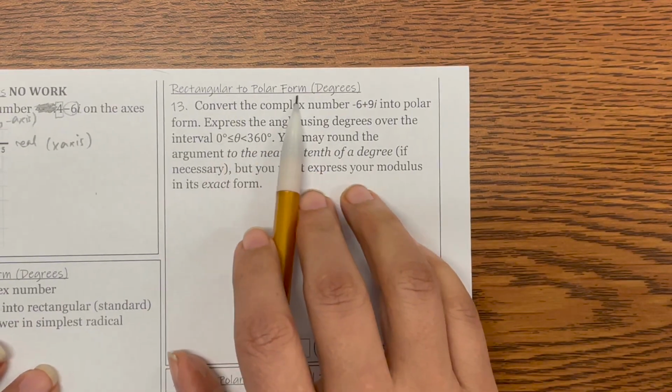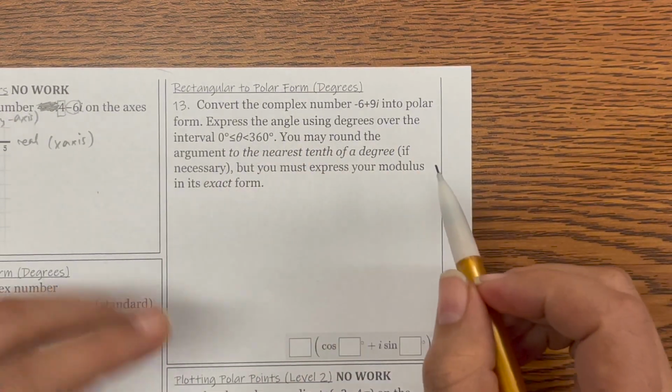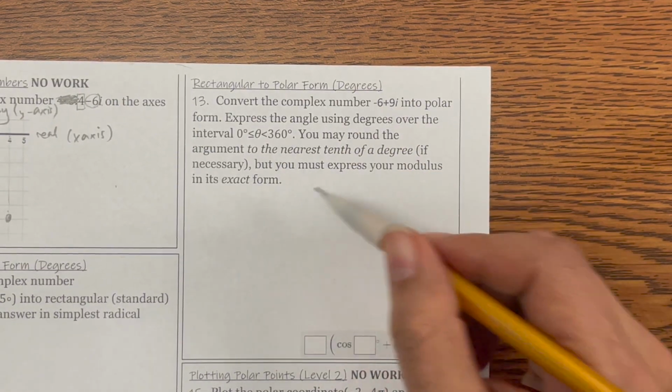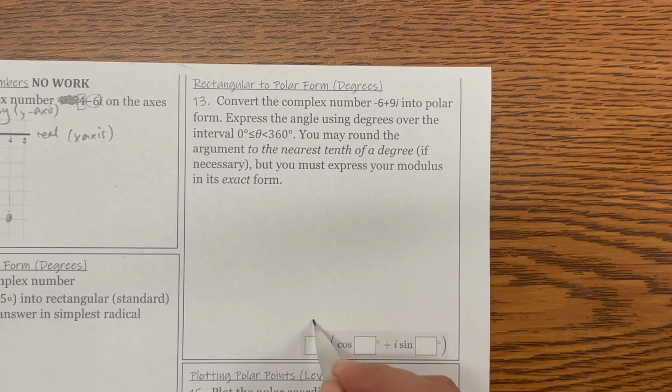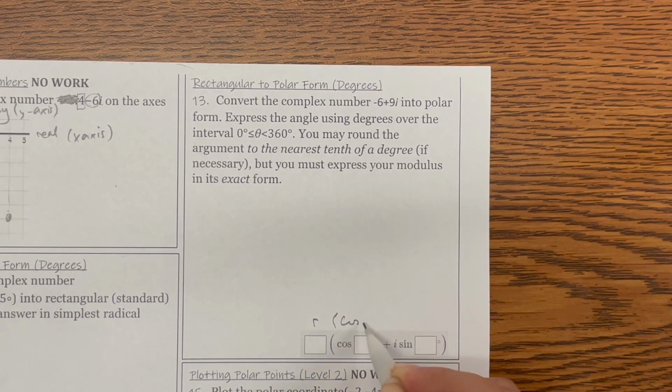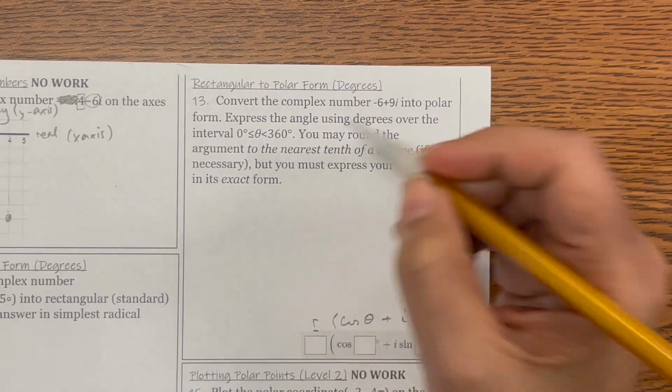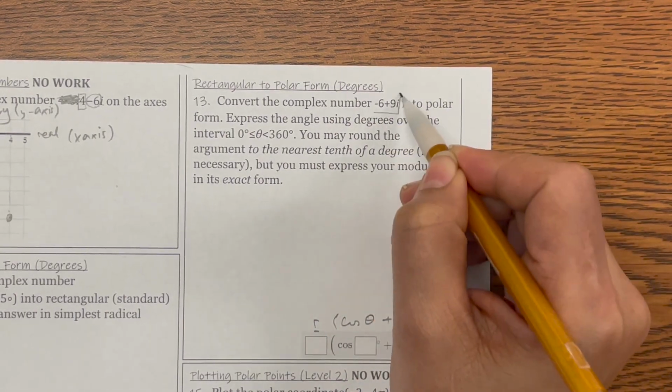All right, taking a look at rectangular to polar form. So we're just going to do a conversion. Remember, polar form needs to look like r times cosine theta plus i sine theta. So I need to find r. First, let's plot roughly where this is.